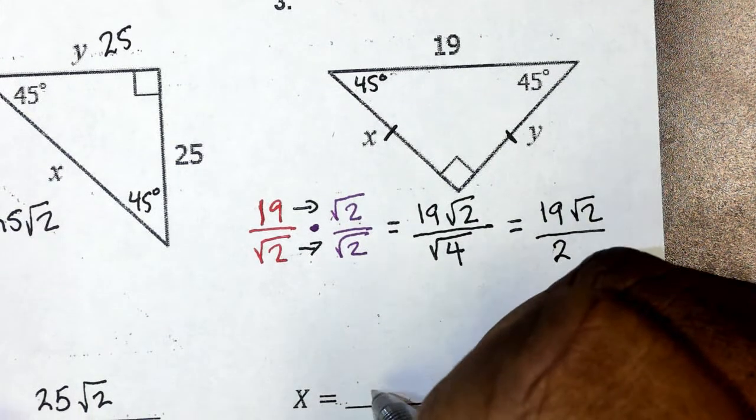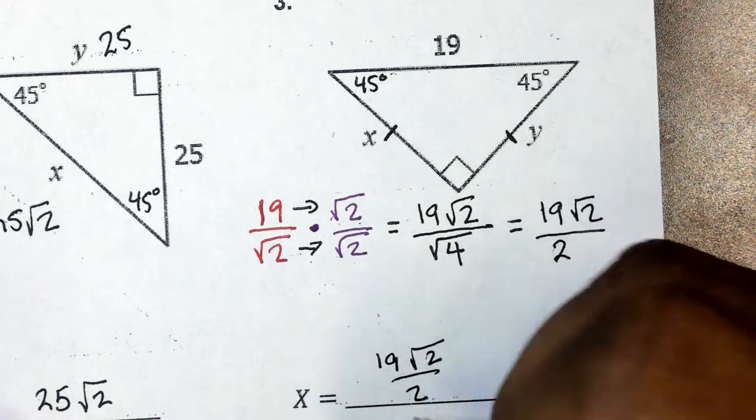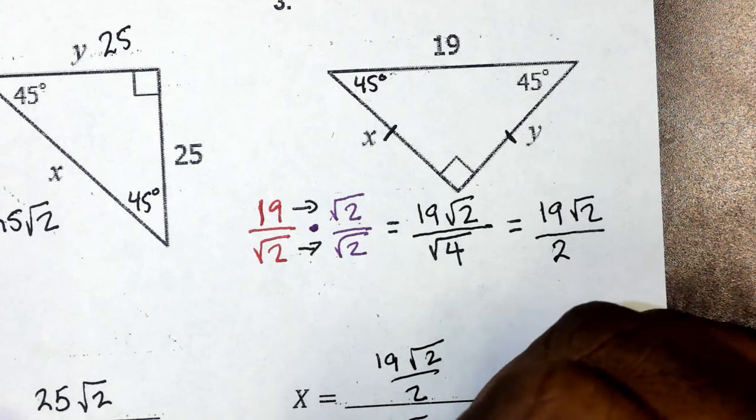Okay. Alright, so x and y both equal 19 square root 2 over 2.